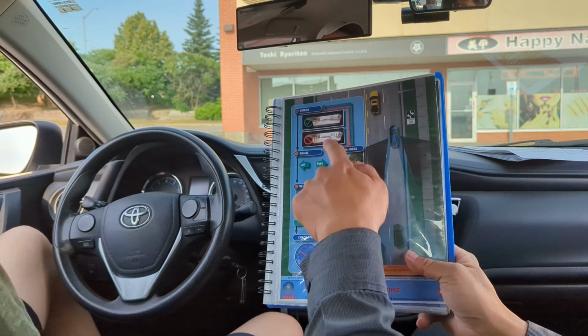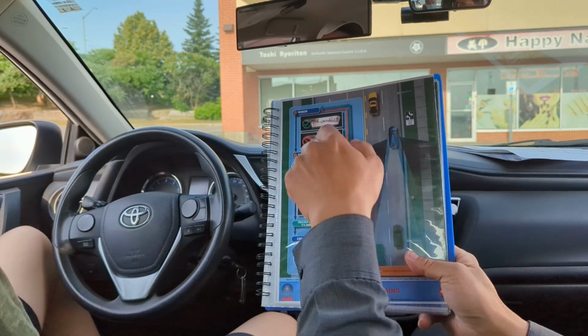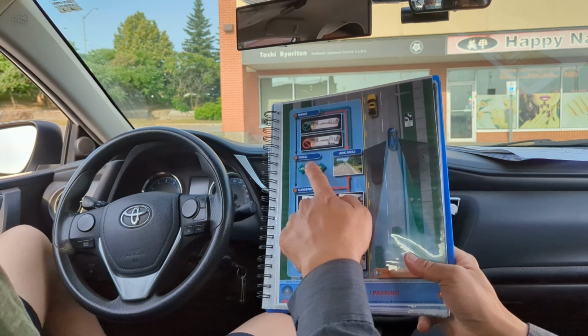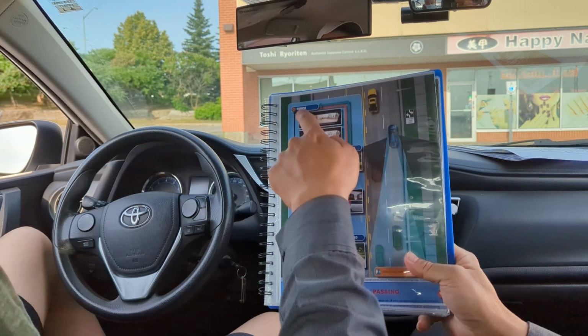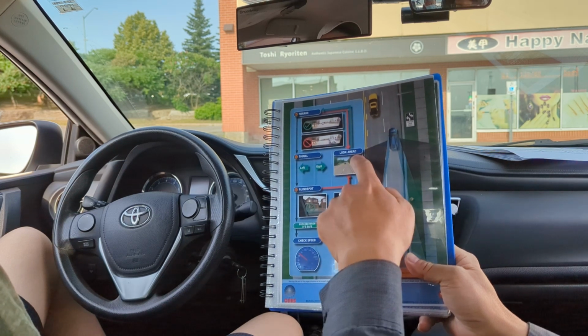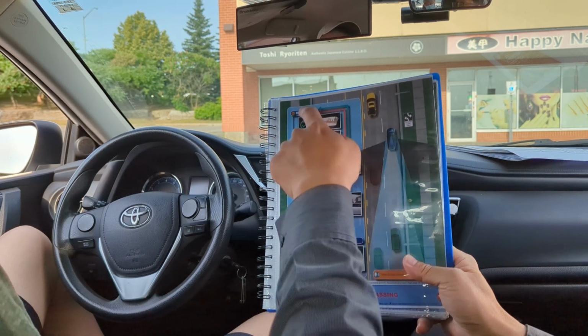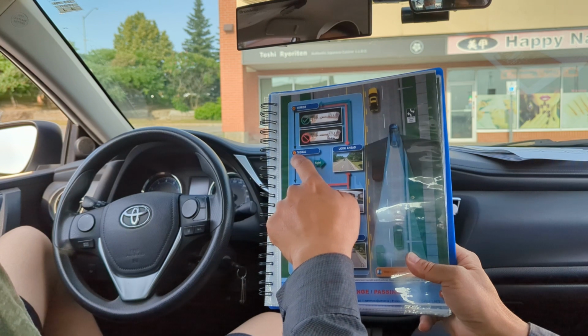If you check the mirror and the car's too close, don't even bother going to the signal. Just wait by looking ahead. So that's why the chart goes mirror. If it doesn't work, go look ahead. If it's okay, go back to mirror. Mirror is okay now, go to your turn signal.